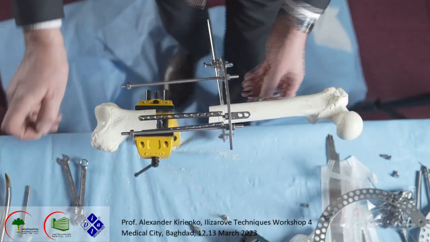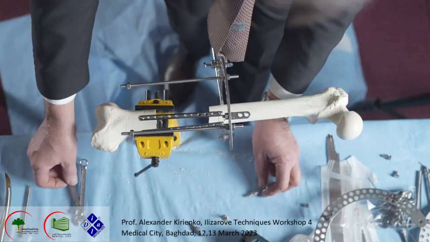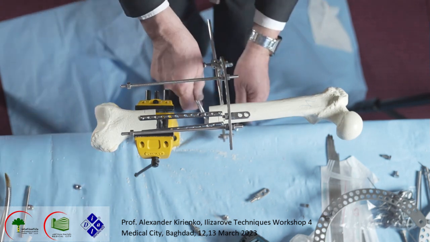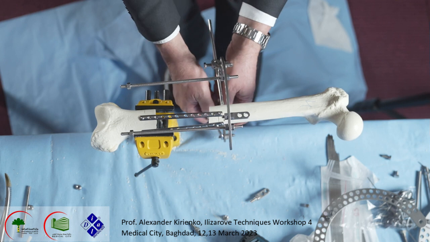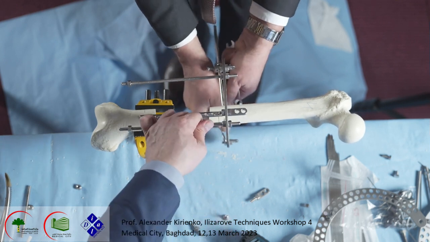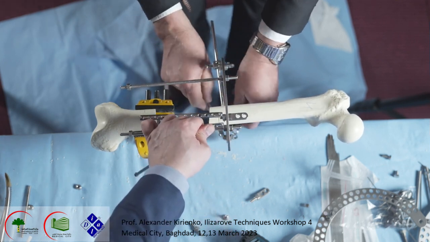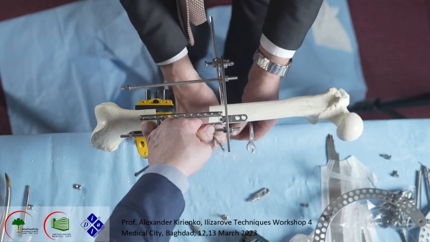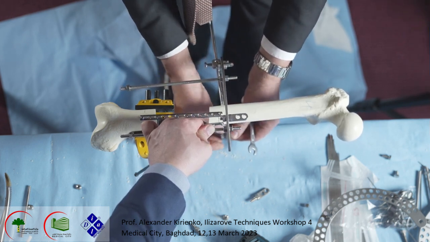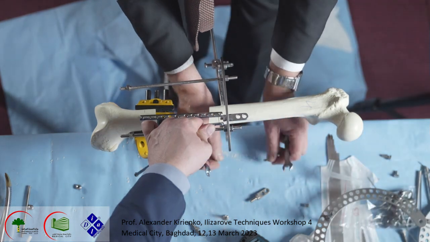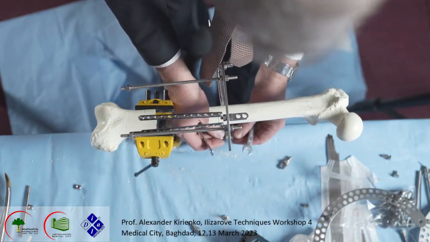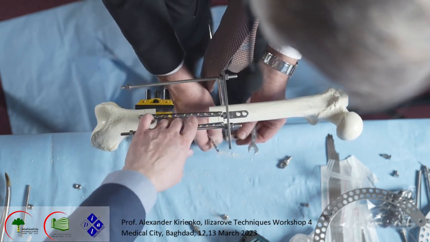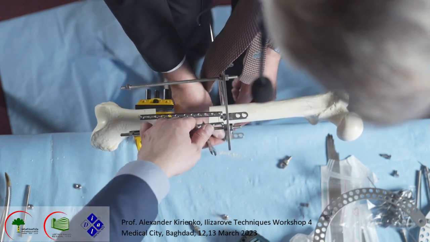Another one I put posteriorly. Two holes, male. Two holes. Yes, I put, yes.